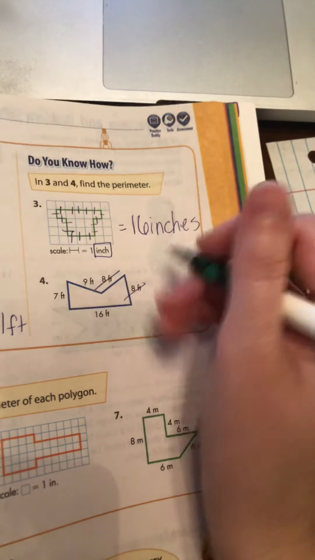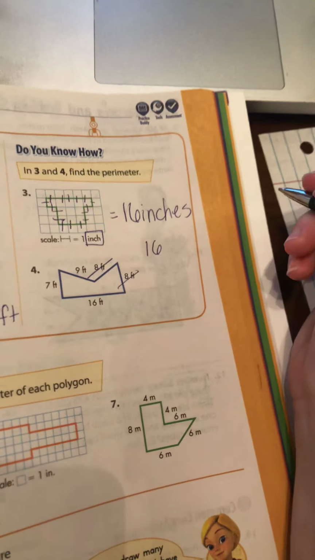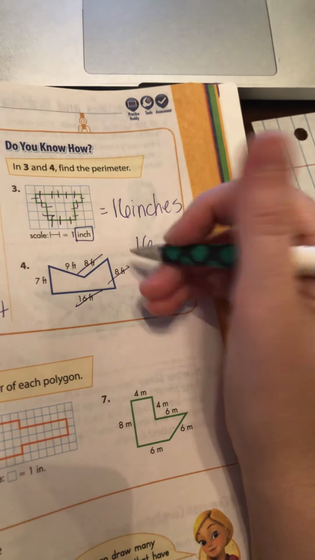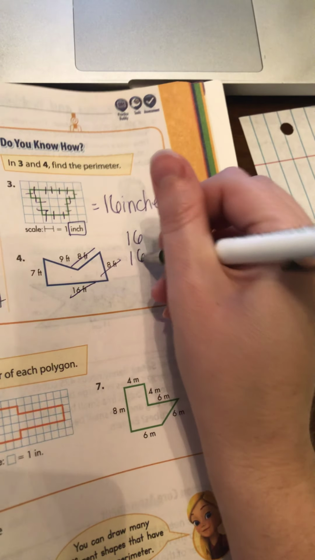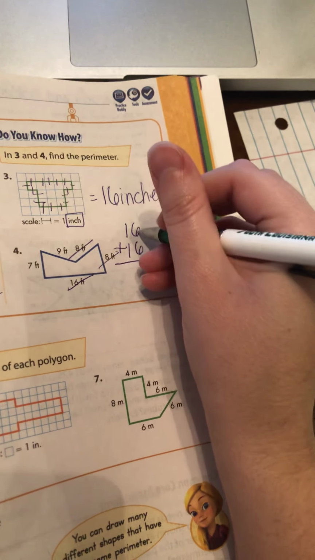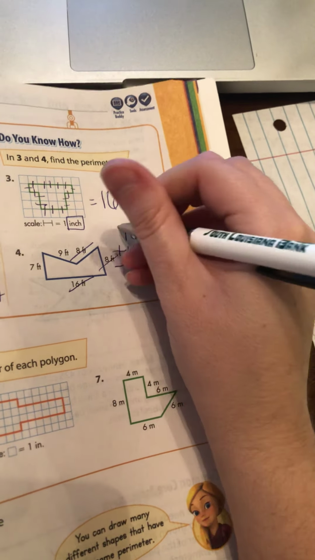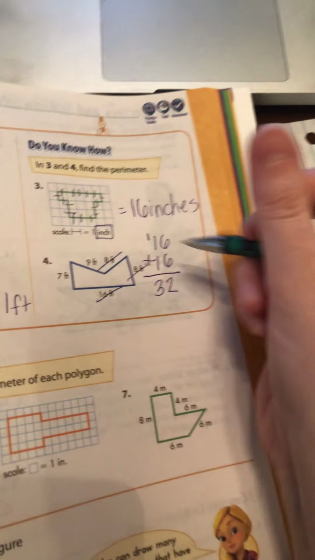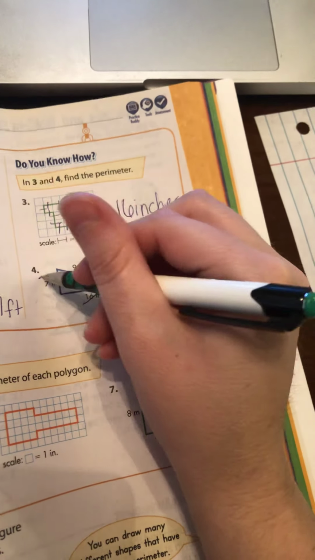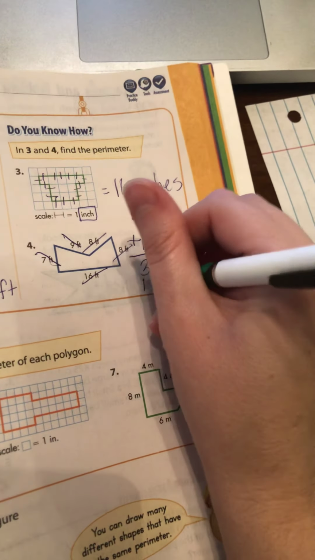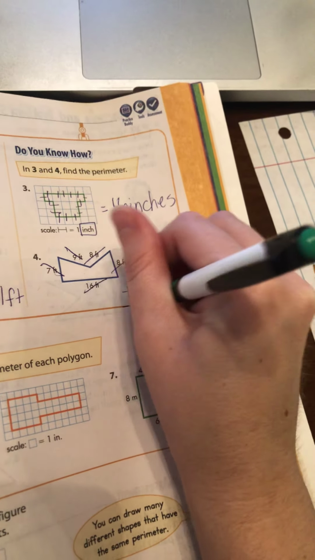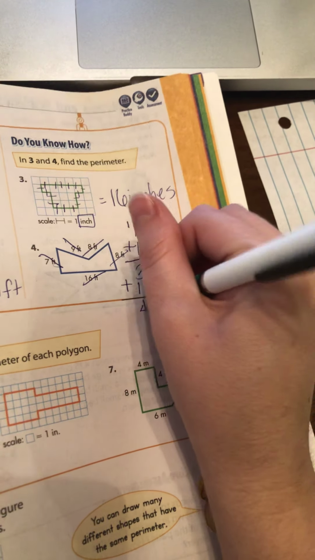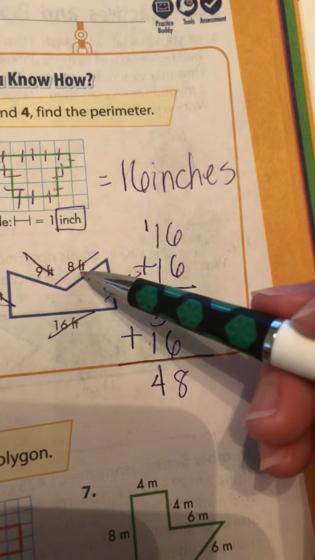All right, 8 plus 8, that's 16. I like to add same numbers, so I'm going to add 16 and 16. Notice I'm crossing off the numbers as I add them together. 6 plus 6 is 12. 1 plus 1 and 1 is 3. There you go. Now I know 7 plus 9 is 16. Look at that, some more 16s. Okay, 2 plus 6 is 8. 3 plus 1 is 4. And the unit of measurement is feet.